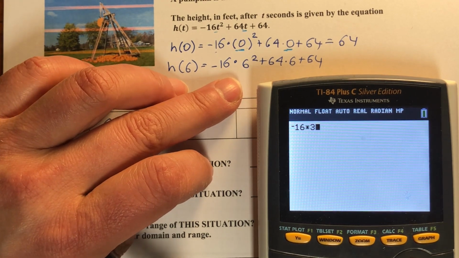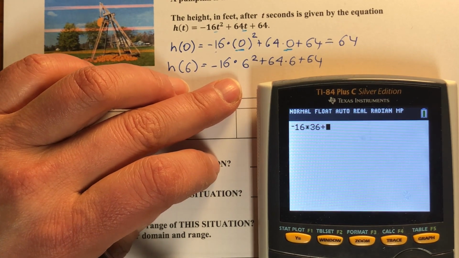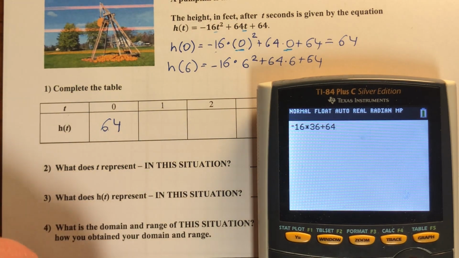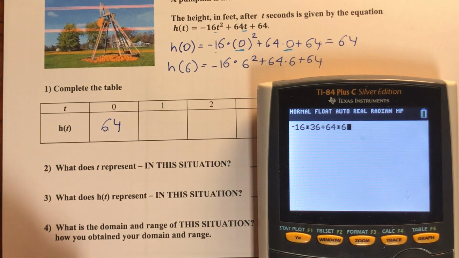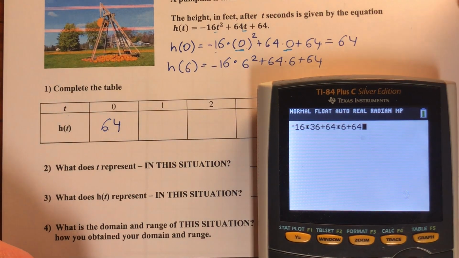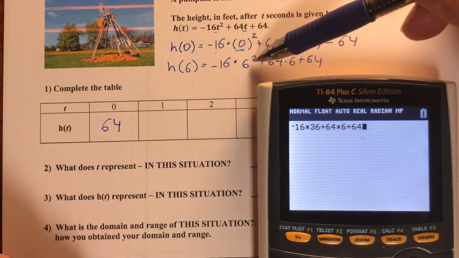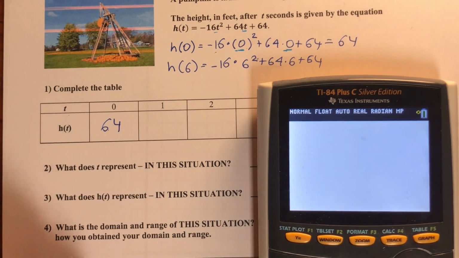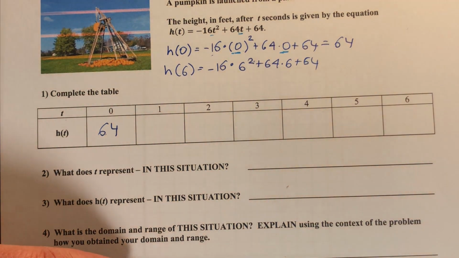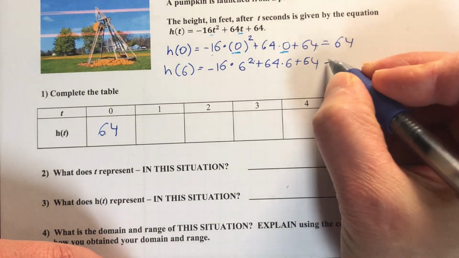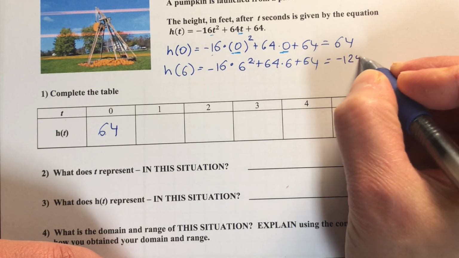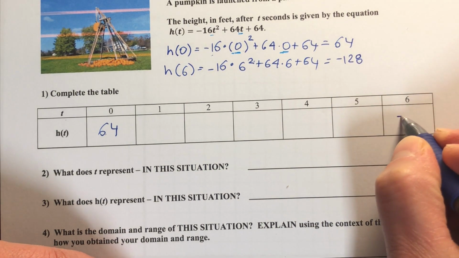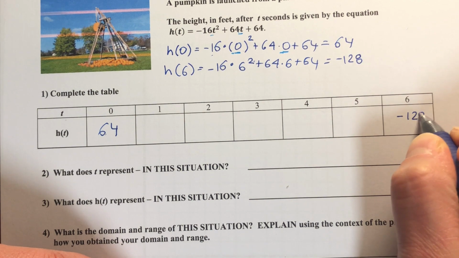Well, 6 squared is 36 plus 64 times 6 plus 64. Let me see if I did this correctly. Negative 16 times 6 squared is 36 plus 64 times 6 plus 64. Let's see what my value is. Negative 128. So this is negative 128.